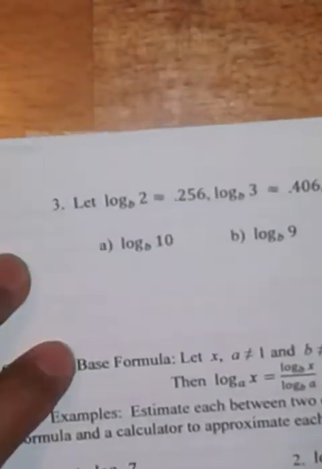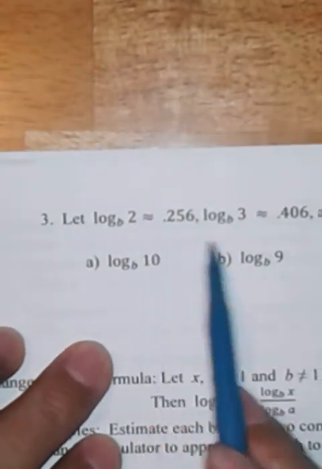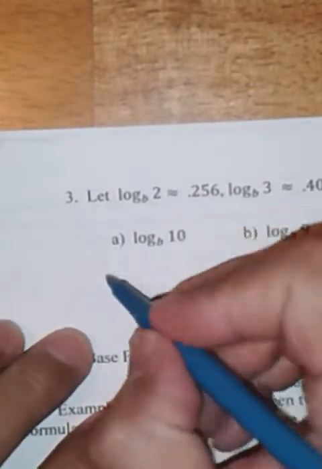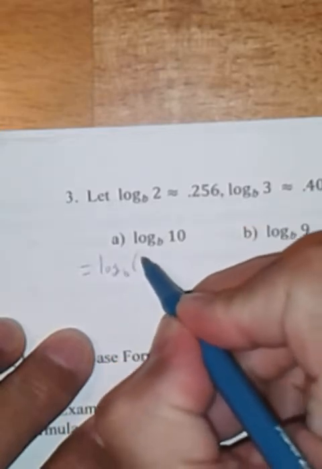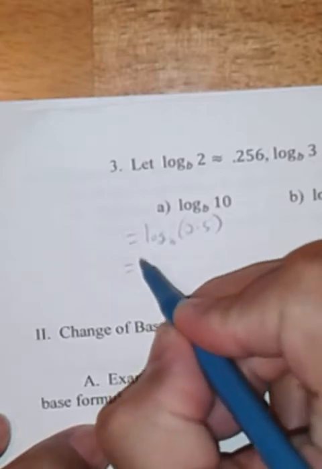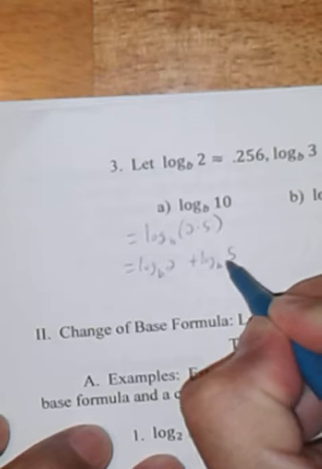Okay, so A, log base b of 10. So what do I want to do? Well, I want to write this in terms of 2s, 3s, and 5s. I want to write the 10 itself. So this log base b of 10 is like log base b of 2 times 5. According to the rules that we just saw, this is log base b of 2 plus log base b of 5.